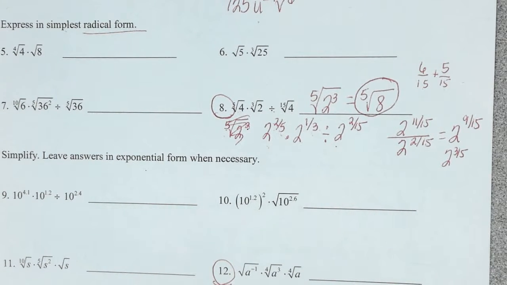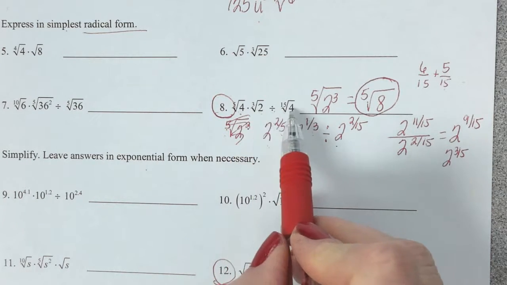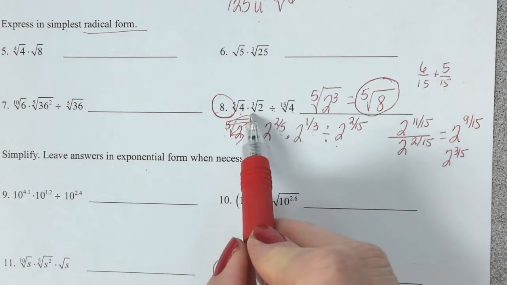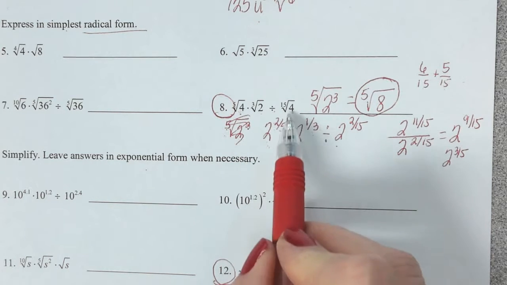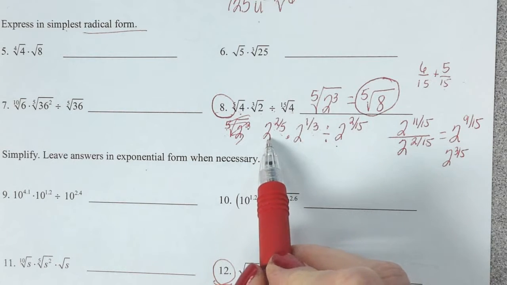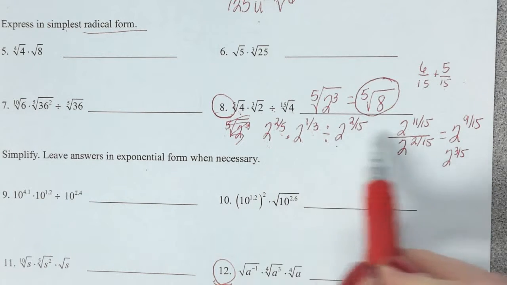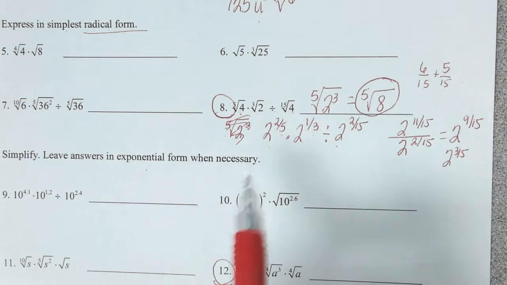Did I lose anyone? Is there any part of that that you need me to go back through? Just quickly, anytime we have a 4, a 2, and a 4, we want to get the like bases. So I rewrote this as 2 to the 2/5, 2 to the 1/3, 2 to the 2/15. And then I just used my rules. Bases alike, add. Then we had to divide by this. Bases alike dividing means to subtract the exponents.